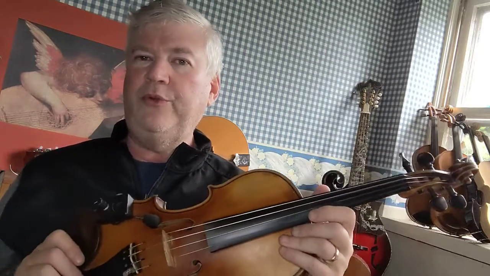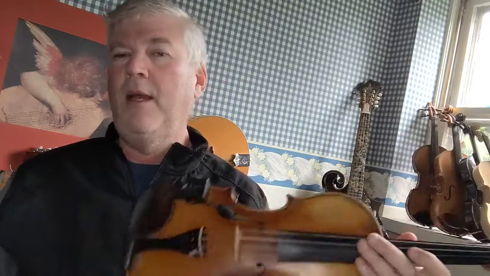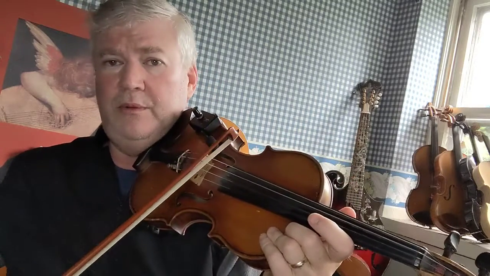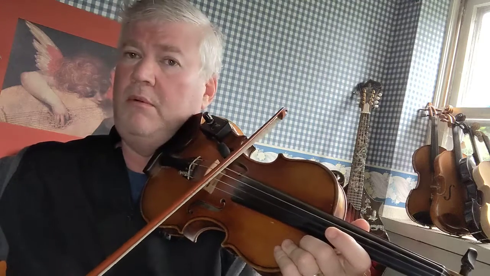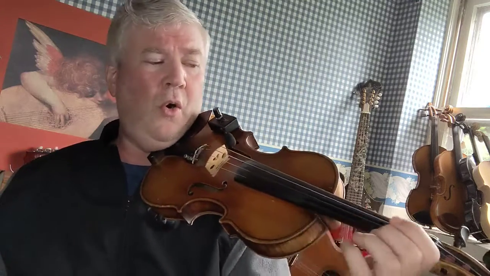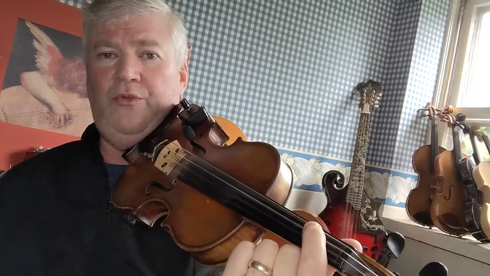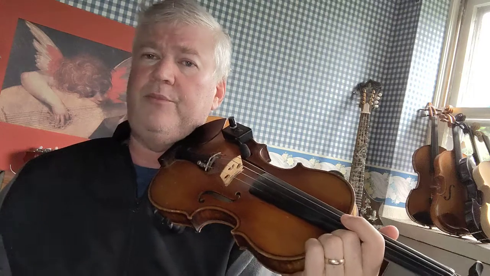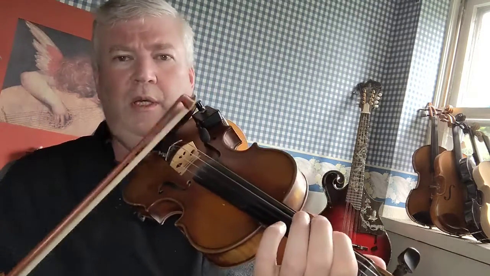Okay, so let's start with G major. What we're going to do is start with open G. So root is G. And then whole, so I'm going to put my first finger down about 1 inch or so from the nut. The distance between the nut and your finger is going to be different based on the size of your instrument and the size of your finger. But it's about 1 inch. So that's going to be the second note, A.